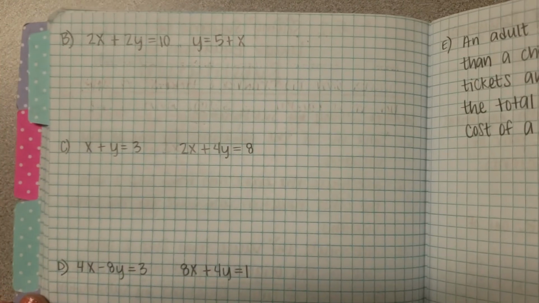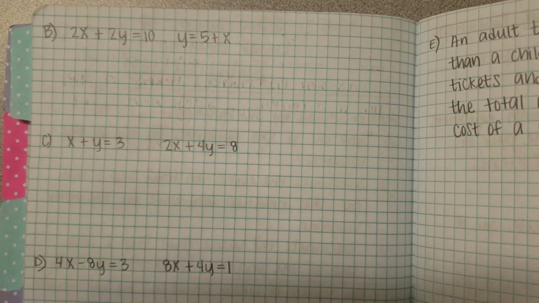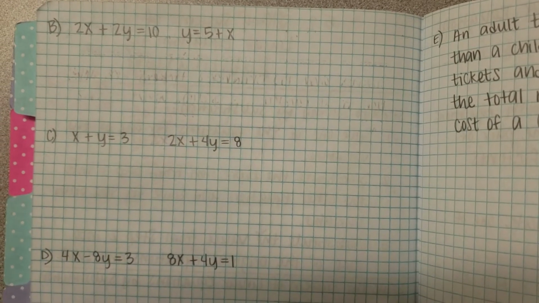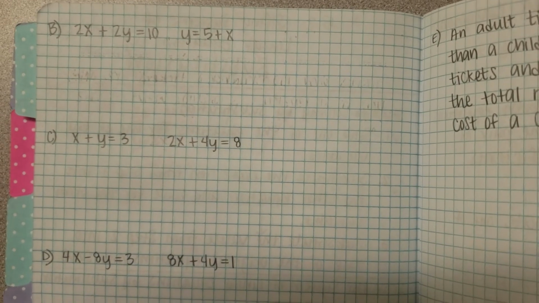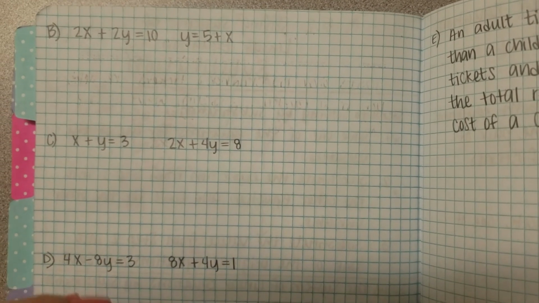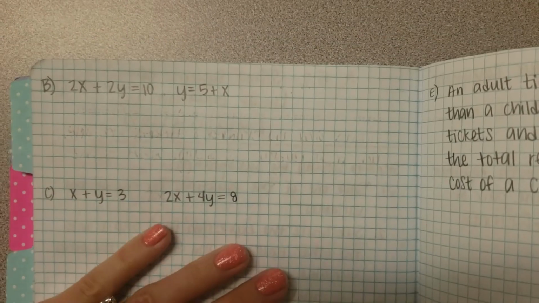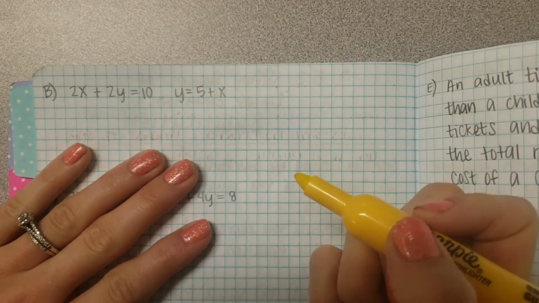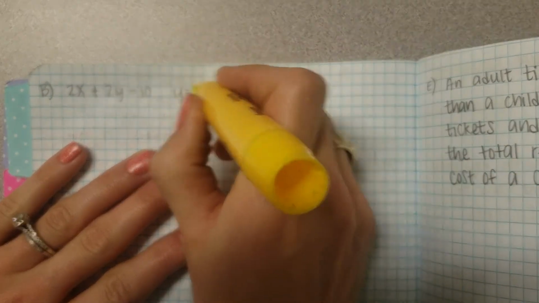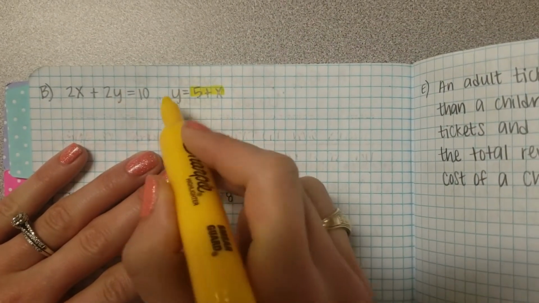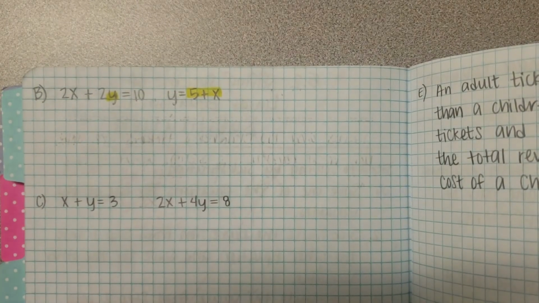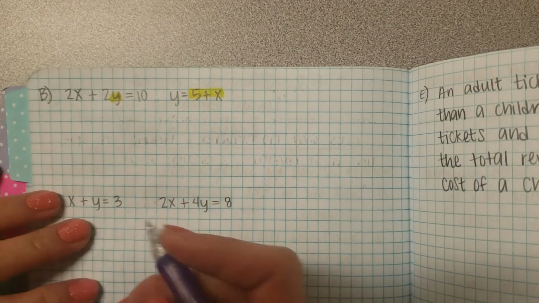So we are going to continue doing the same steps on the next 3. I may not even do all 3 in the video, but I will definitely go over them pretty quickly for you. So this one, again, my first step is to solve one of the equations for one of the variables. This one is already solved. y equals 5 plus x, so I can replace that y with 5 plus x.